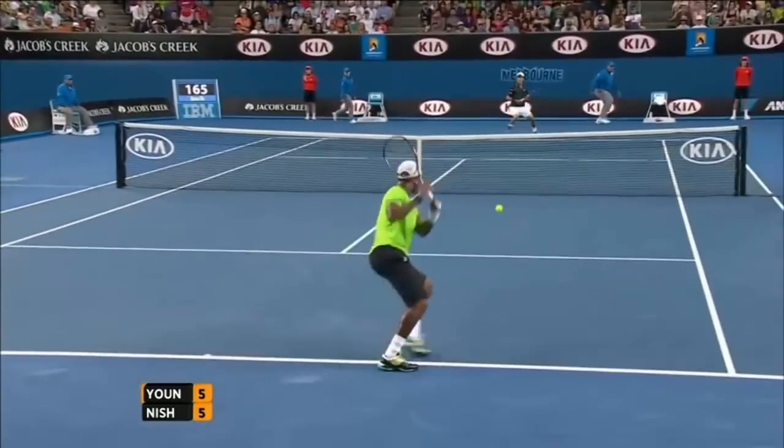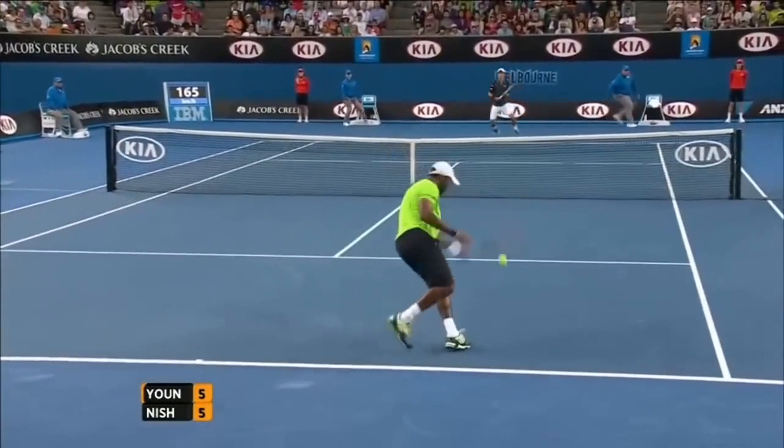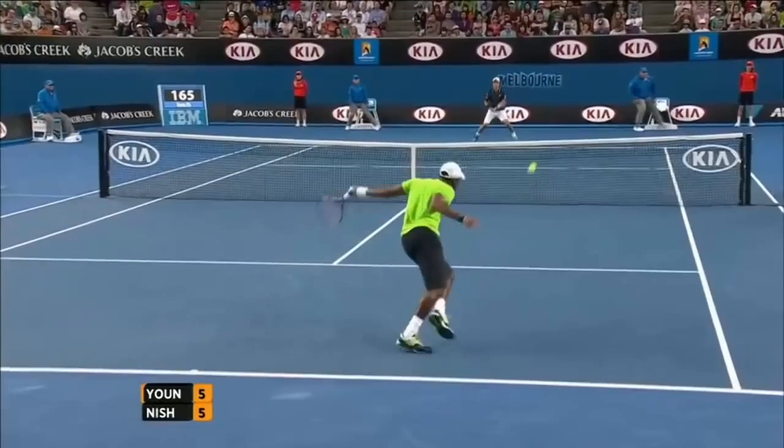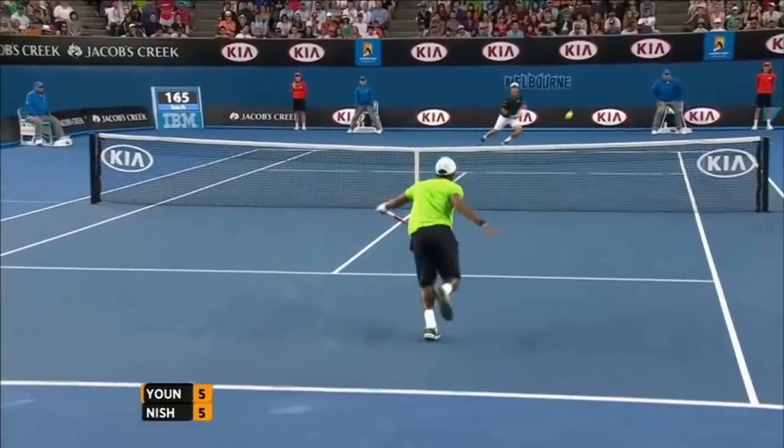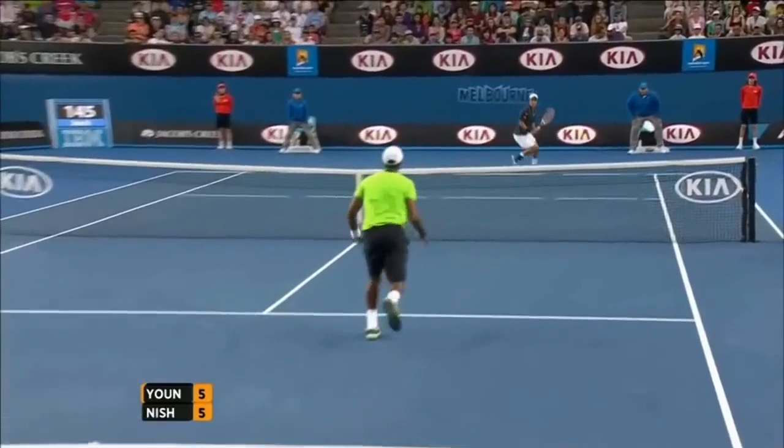Now here we're gonna take a final look at another situation where Donald is basically on the baseline, and he's gonna come in behind that, and I'm not really sure what he's thinking there. That's how not to come in. I mean, you can see Nishikori's in great position too. This is just not a very intelligent approach, especially at a crucial moment late in the first set. I mean, Nishikori's going to eat this up.